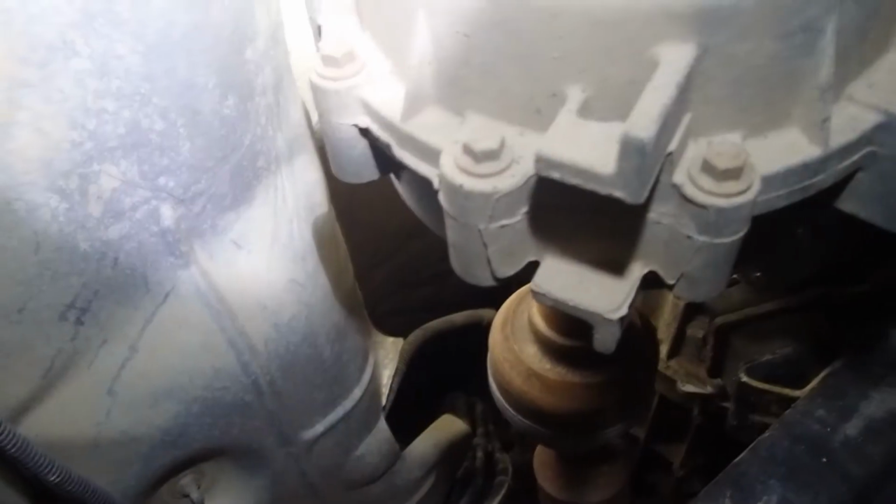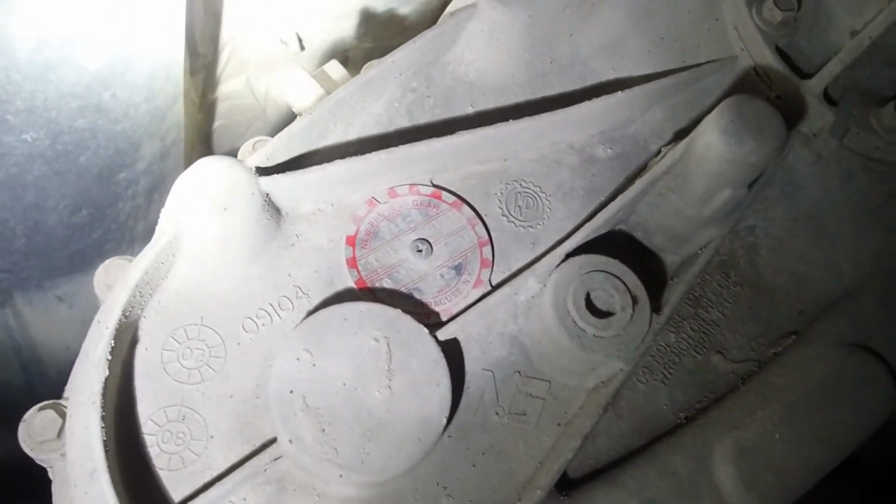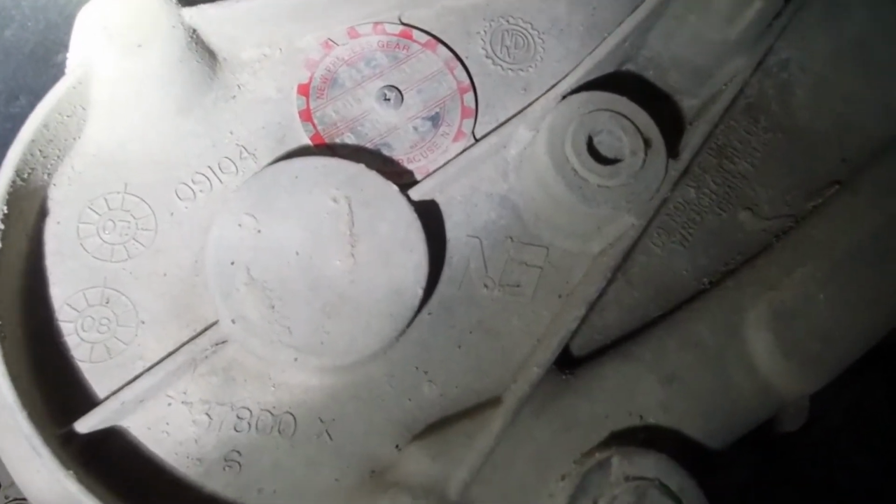Okay, so back here is the transfer case. I believe that as long as you have an automatic transfer case, it will be one of 2 options. This one is a New Venture Gear 243, or New Process Gear, or whatever the company name is. They changed it at one point.